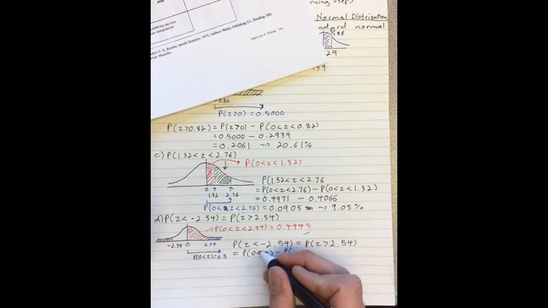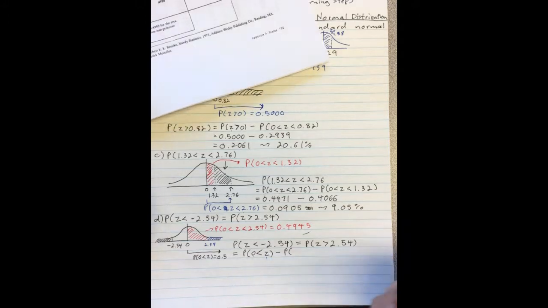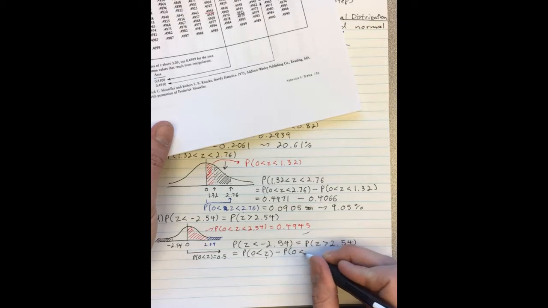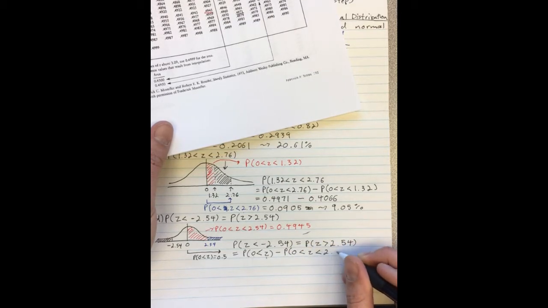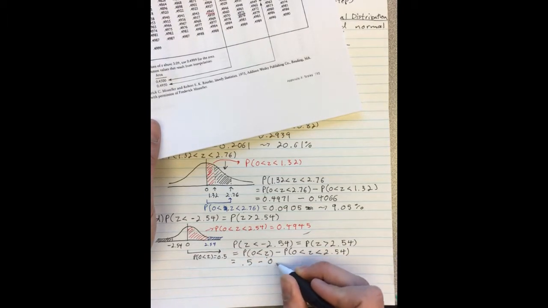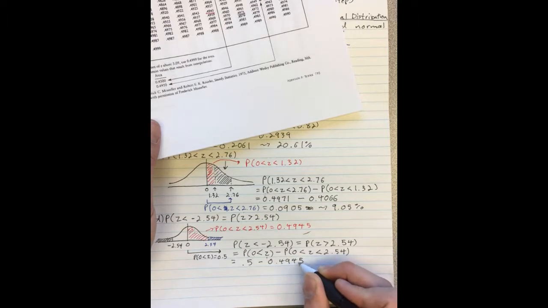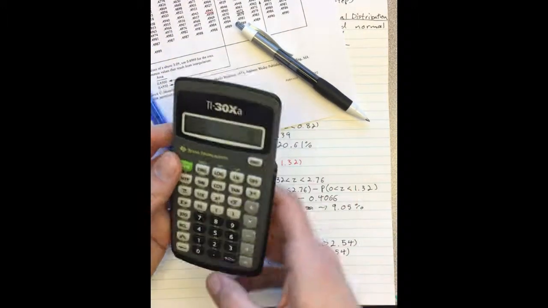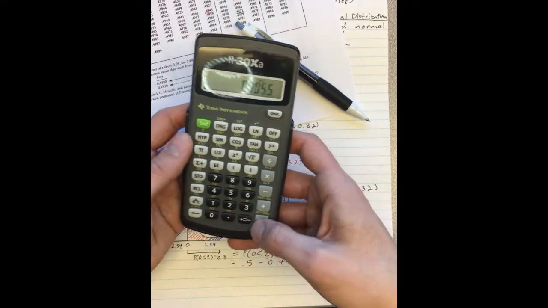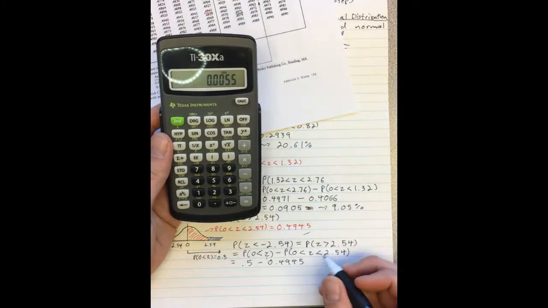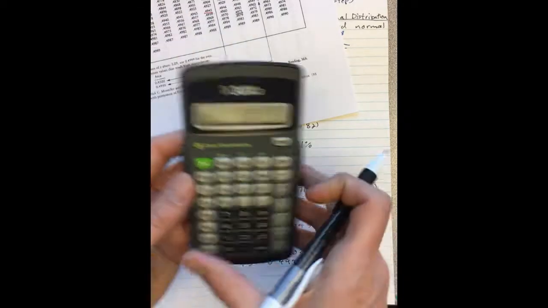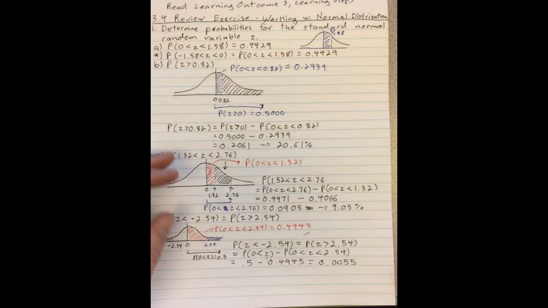If this was an alligator and it was hungry, it wouldn't eat the 0, it would eat the Z. So anyway, we're subtracting off 0 less than Z less than 2.54, and this is going to be 0.5 minus 0.4945. And what I get as a final answer is 0.0055.